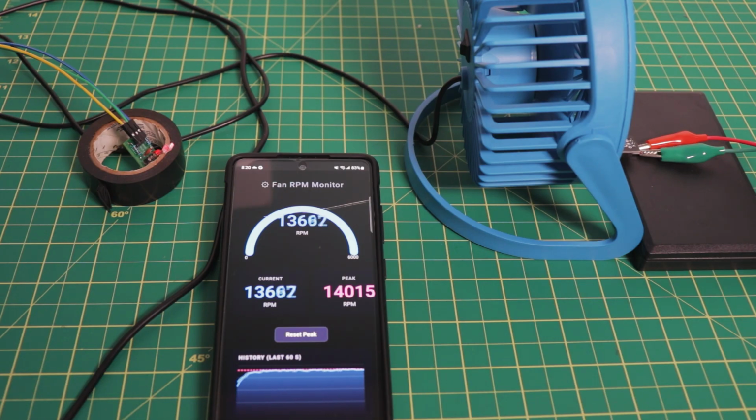However, if we adjust accordingly, we can still make a fairly interesting little tripwire laser counter, which if you ask me was a ton of fun to play with, and with that said, thank you for watching.